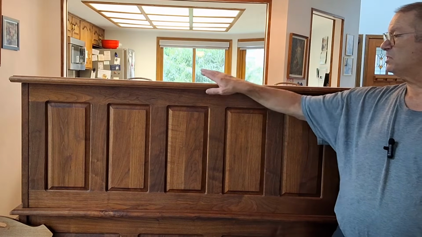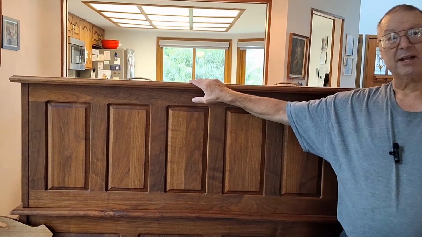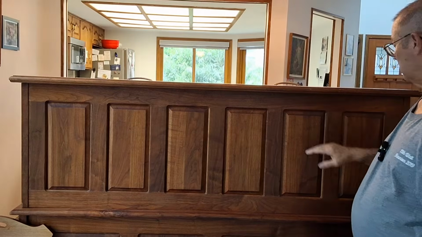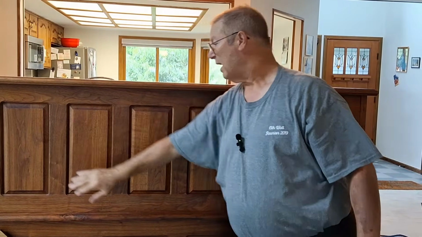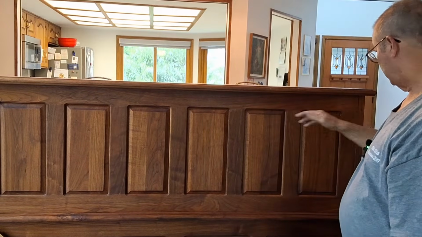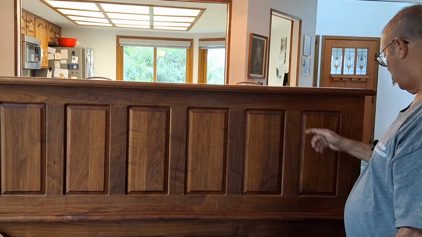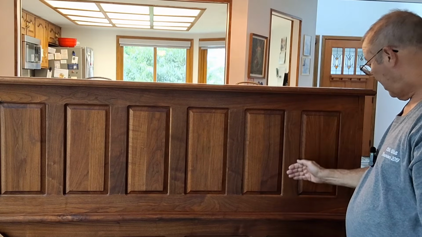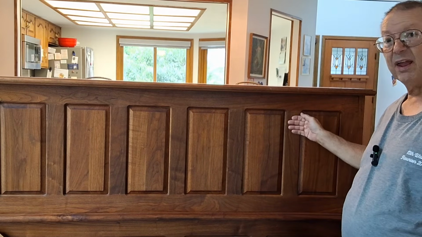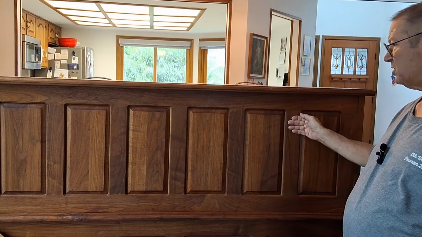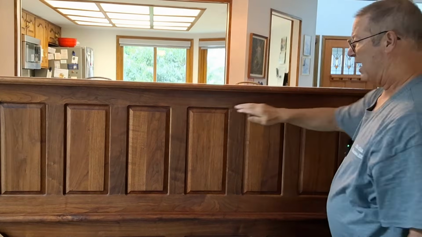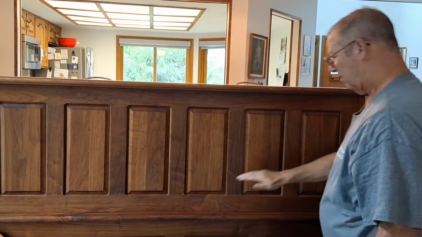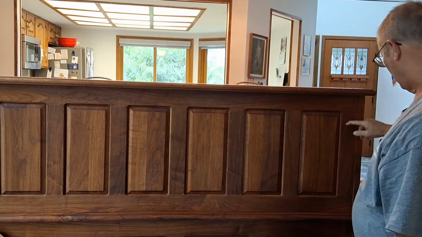Now here's a second example of frame and panel construction. This happens to be the upper part of a roll-top desk. And again, you can see this one happens to have 6 panels across here. In this example, these shorter ones look like they are stiles, but actually the way it's constructed, we would have to turn this 90 degrees, and these are actually the stiles here, and these here are actually the rails.